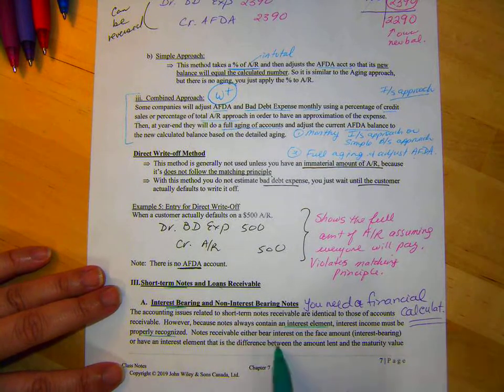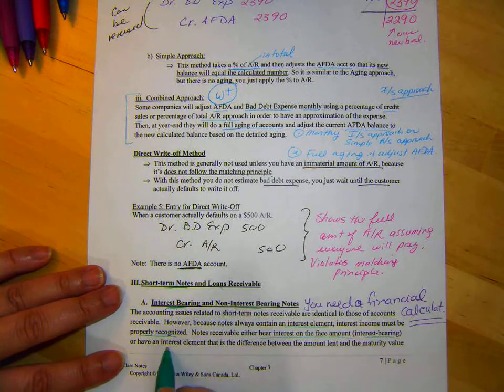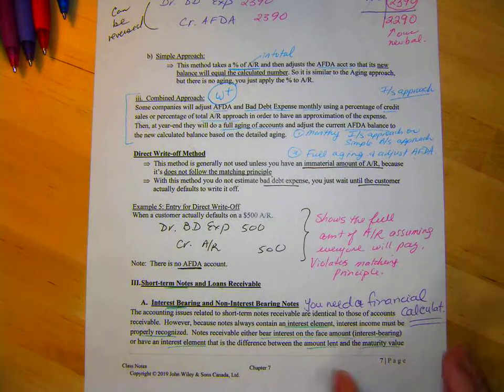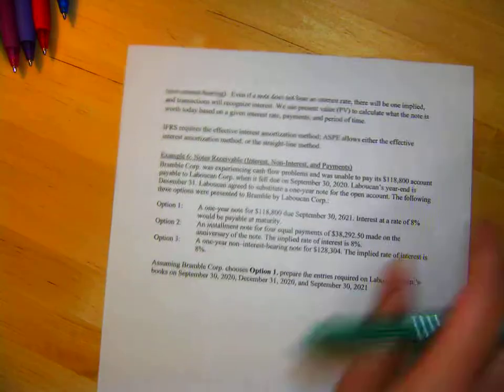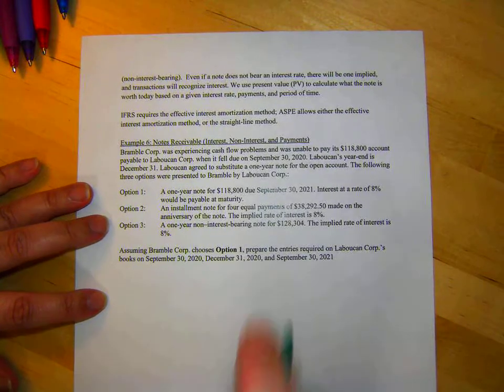So they either bear interest on the face amount, which is called interest-bearing, or have an interest element that's the difference between the amount lent and the maturity value. And that would be non-interest bearing. And you'll see what we talk about when we go through these.